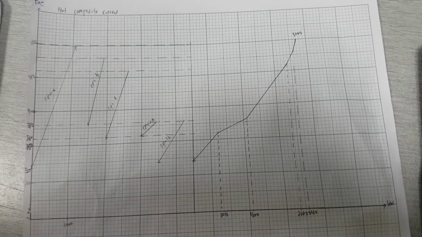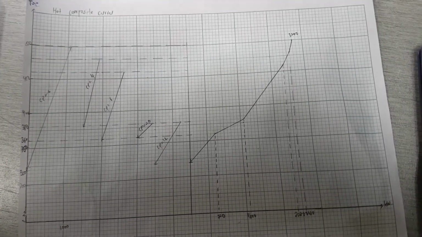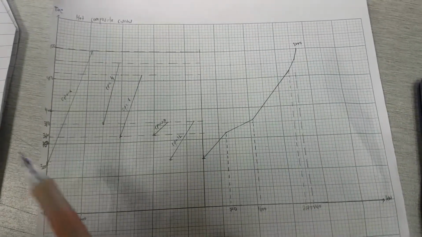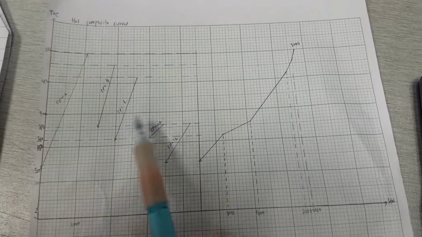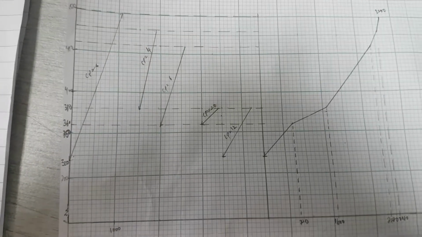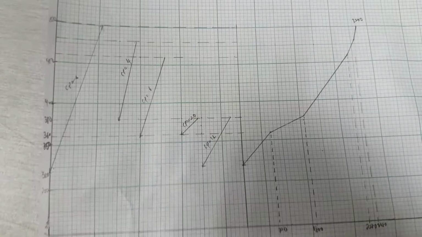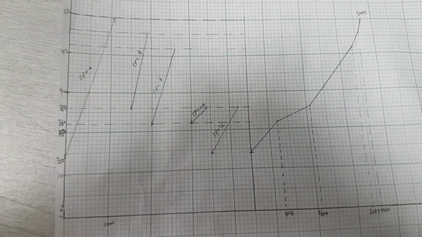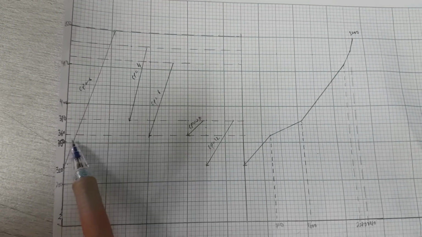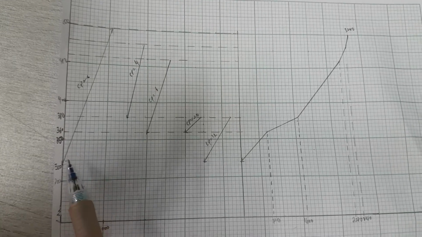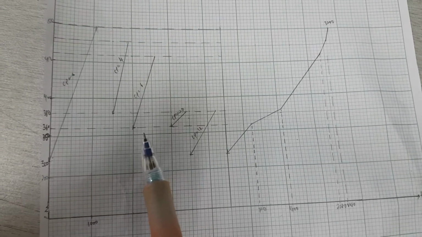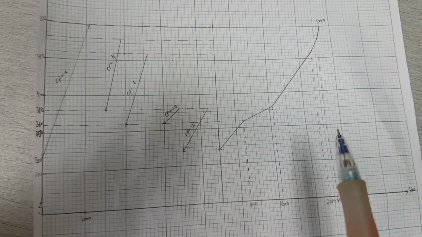There are 5 hot streams, as you can remember just now: 1, 2, 3, 4 and 5. After we plot the five straight lines, you can see that there are delta T intervals, as you can see from the lines. After that, we can combine all 5 hot stream lines into one hot composite curve.